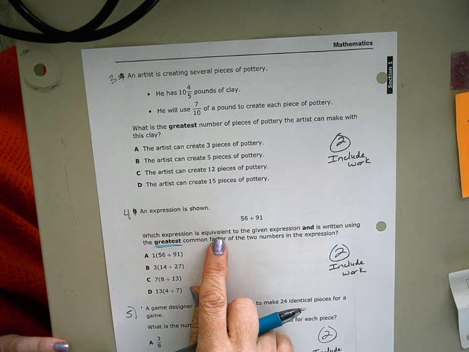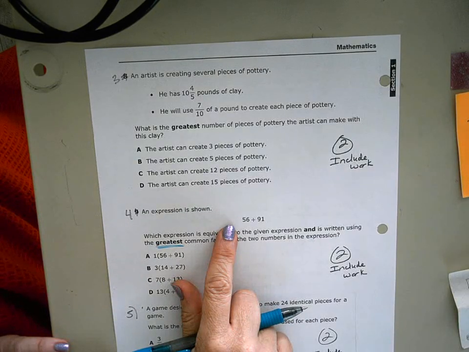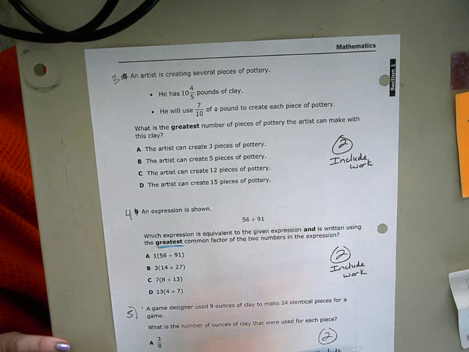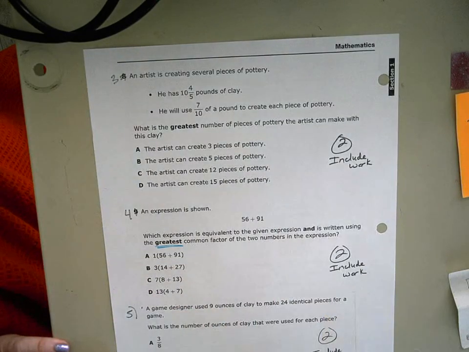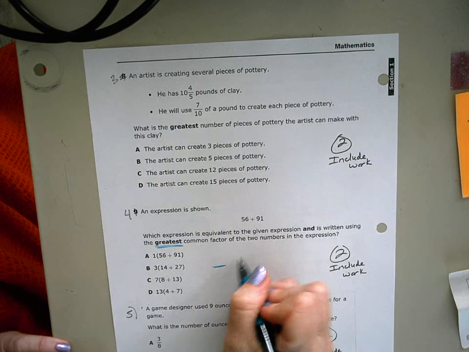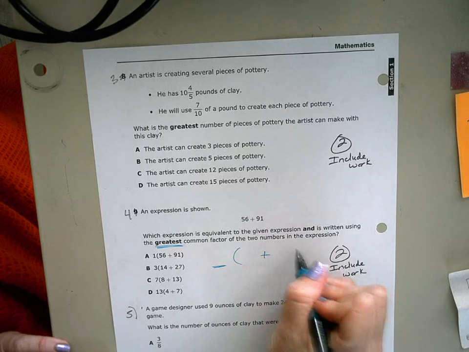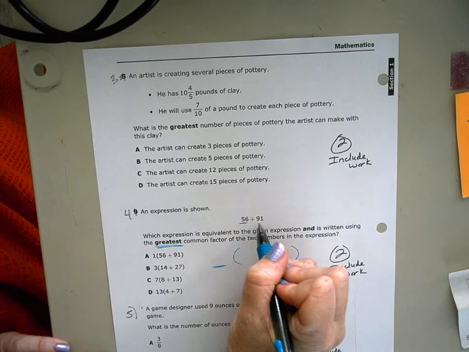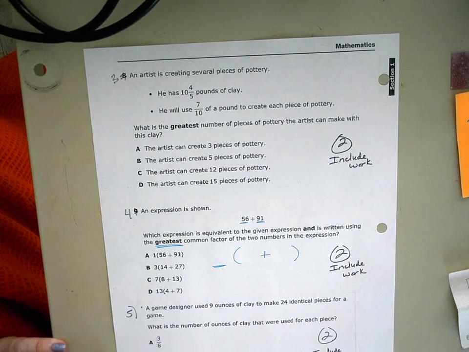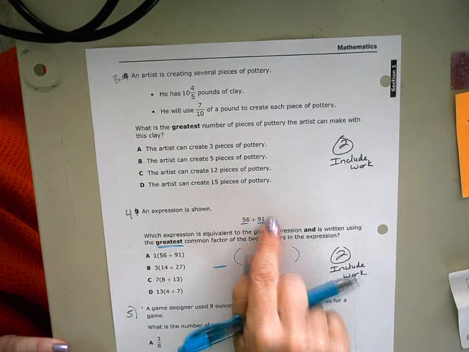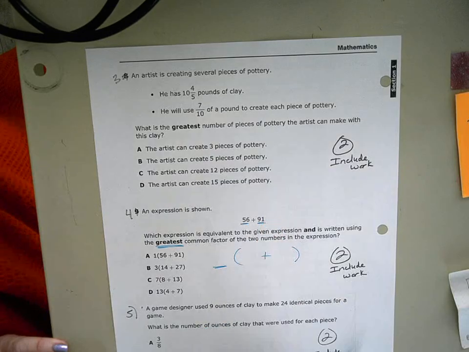Which expression is equivalent to this expression and is written using the greatest common factor of the 2 numbers in the expression? So this is basically using distributive property, where we're going to look at the 2 numbers that are given, and we're going to decide which of these numbers they have in common as factors.